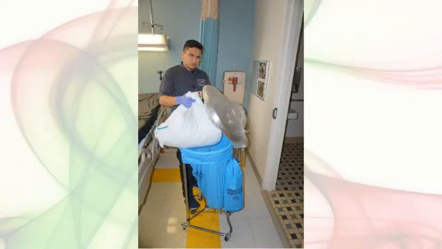Place soiled linens in the blue bag soiled laundry container. Let the soiled linens drop in and fall into the bag under their own weight. Never compress the linens into the bag by pressing them down with your hands or any other part of your body.